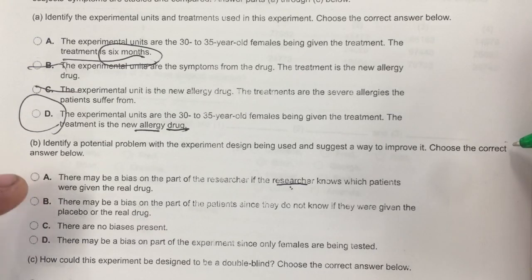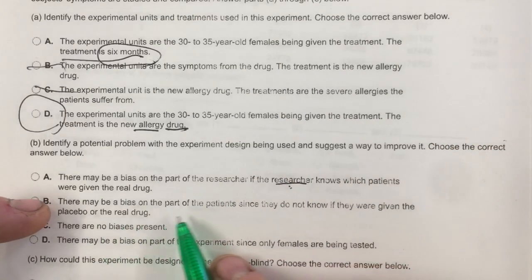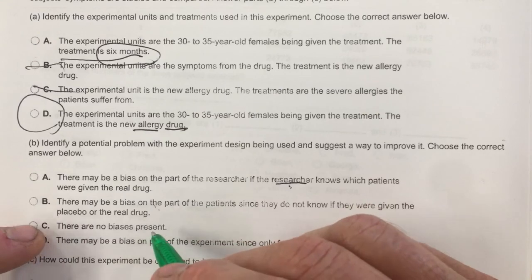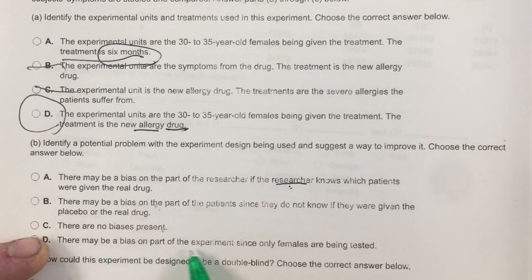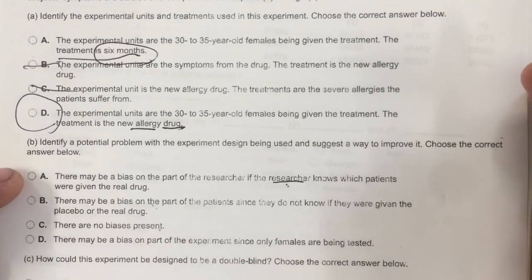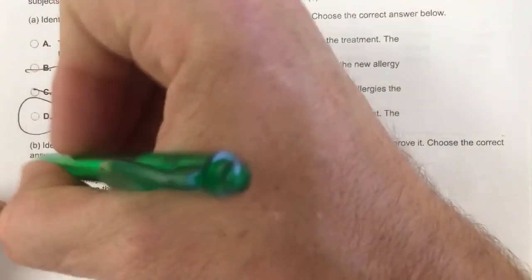Choose the correct answer below. I think that's it. There may be a bias on part of the patients since they do not know if they were given... No, there's no problem there. No biases. There may be biases part of the experiment since only females are being tested. I think females are the population, so that is not really anything involved. So the answer is A.